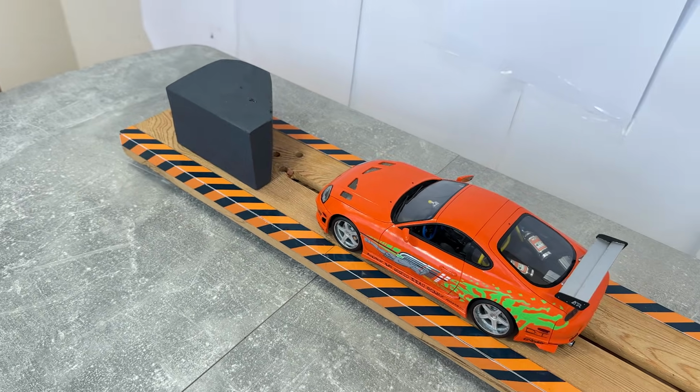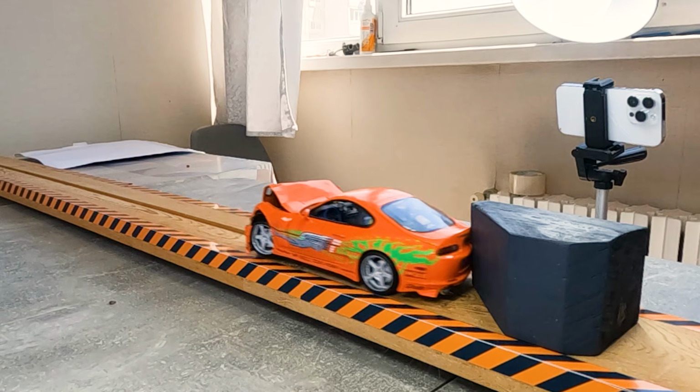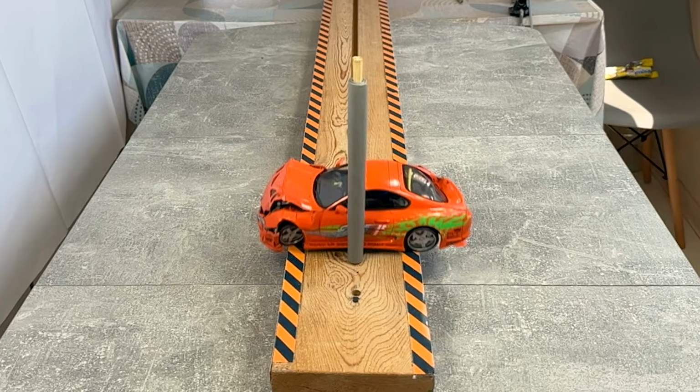In total, we will perform four collisions, two in the front, one behind, and one in the side of the car, simulating a collision with a pole.